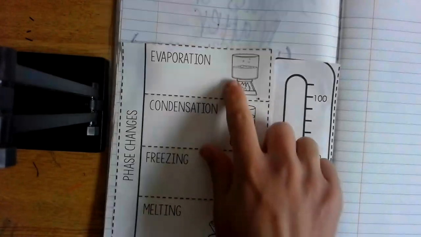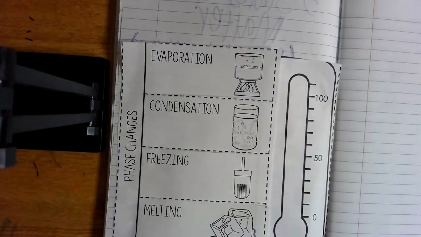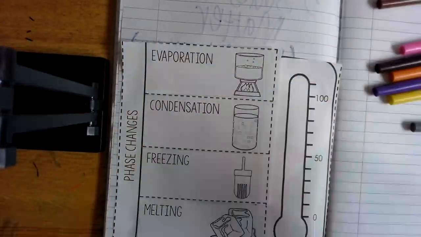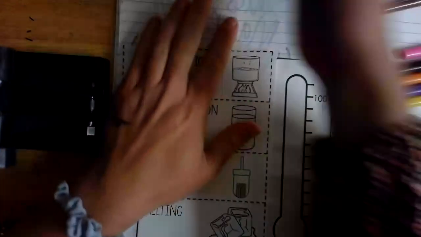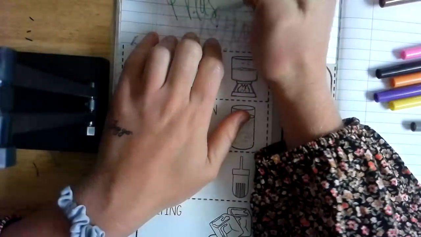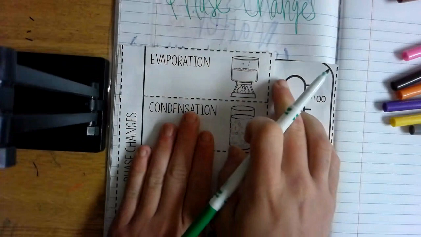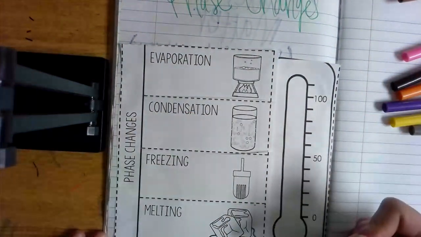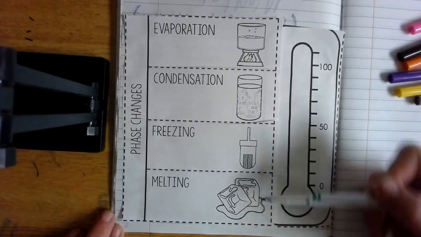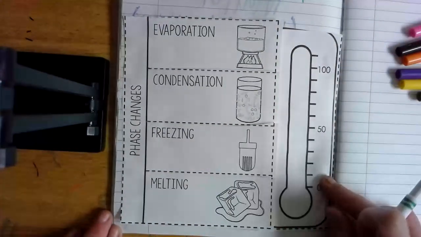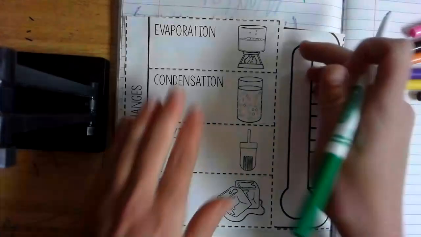Okay, so evaporation would be when there is a liquid going to a solid. Let me grab my marker. I'm going to go ahead and this is phase changes. And here are the different changes that we're going to talk about. And it's super important to remember that there's a change in temperature. So it's either getting hotter or colder whenever these things are happening.